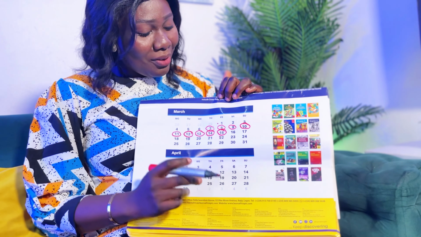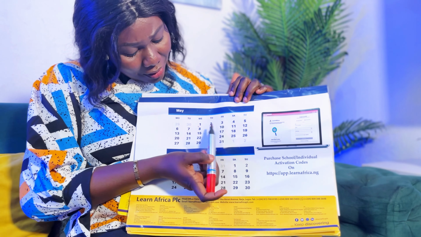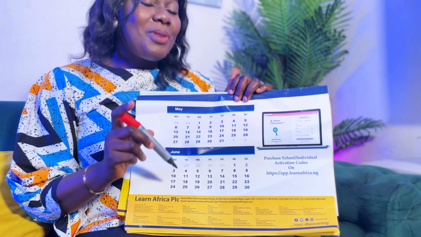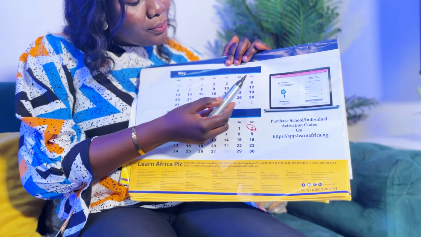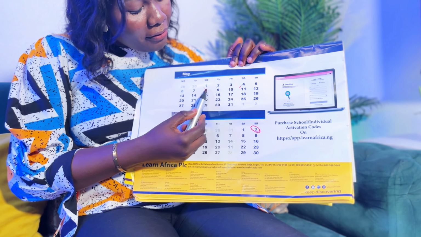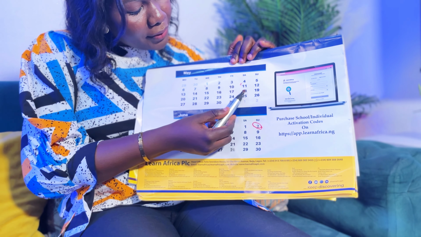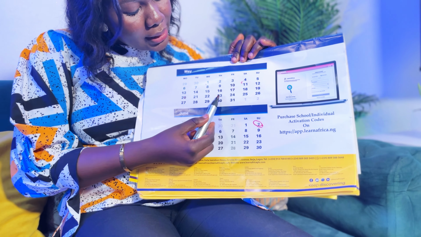Now let's take a look into another example. Assuming you saw your period on the 4th of May and your next period started on the 2nd of June, which is somewhere around here, how do you calculate your cycle length? You start counting from the 4th of May, which is 1, 2, 3, 4, up to 28, which means your cycle length is 28 days.